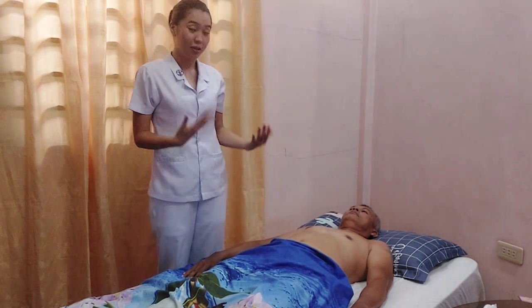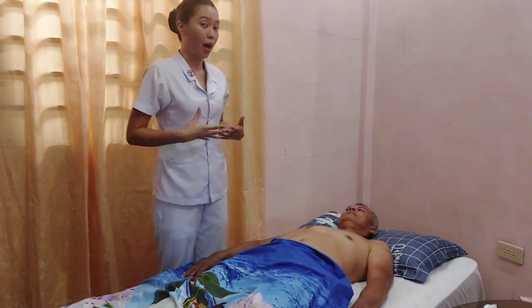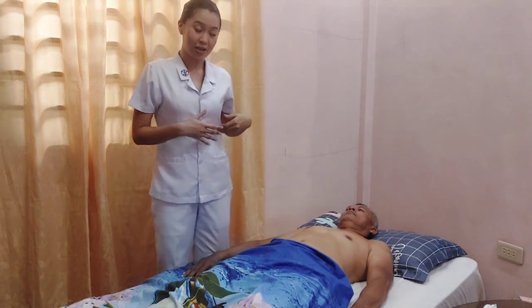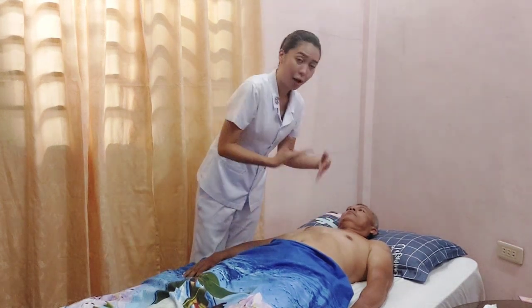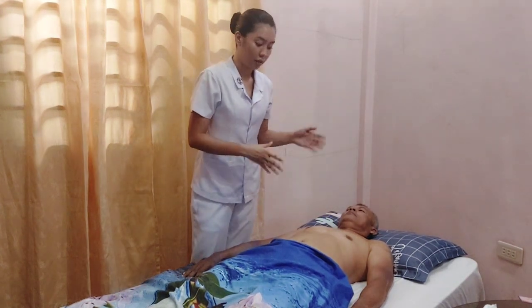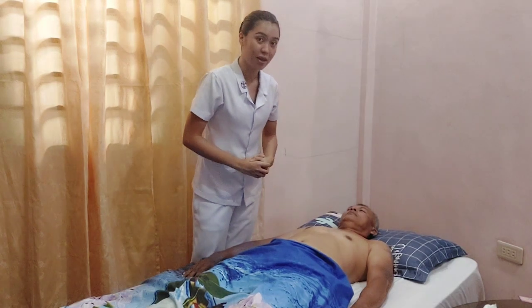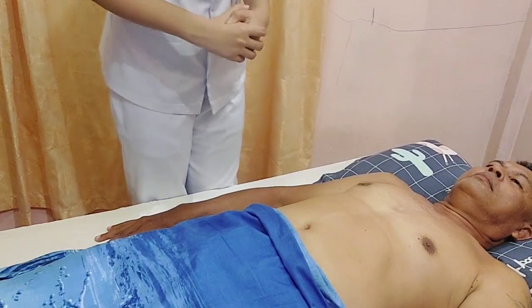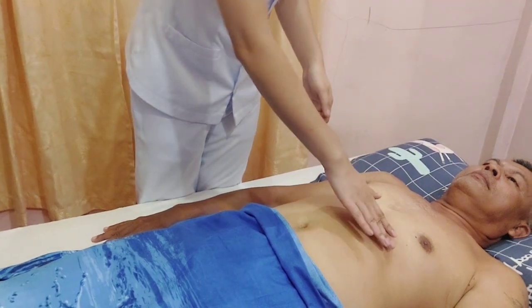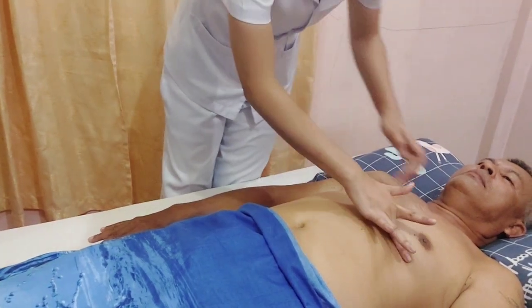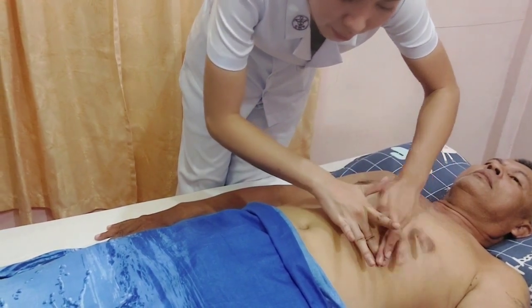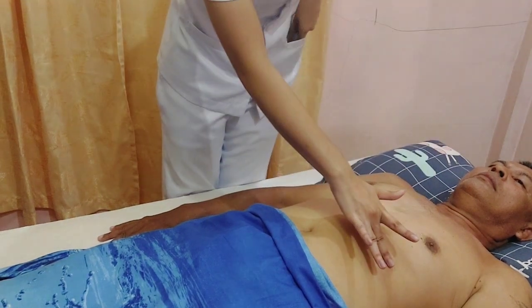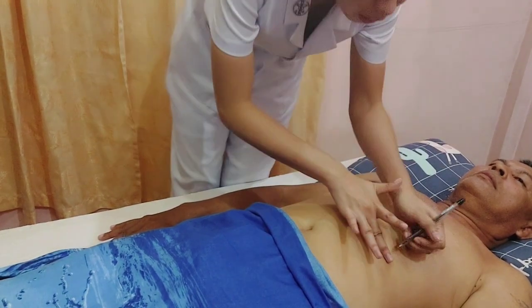Now the next thing I'm going to percuss is the upper border of the liver. I'm going to locate the right upper chest of the patient, here in the right upper quadrant, and then work downwards. Here is the transition from lung resonance to dullness, and then I'm going to mark the area of the dullness. Okay, Bert, now I'm going to apply pressure on this part. Starting here. Okay, I have the dullness in this area.